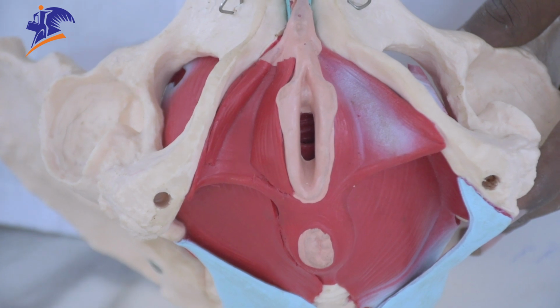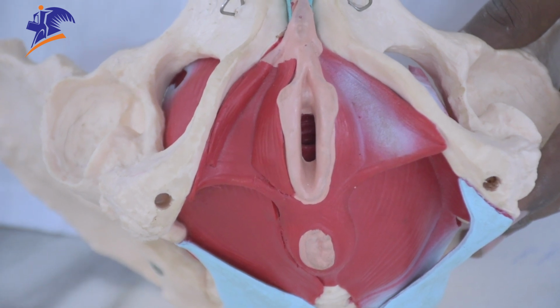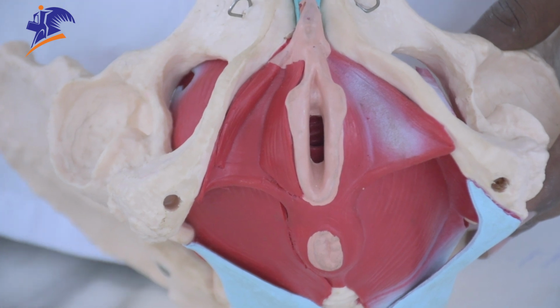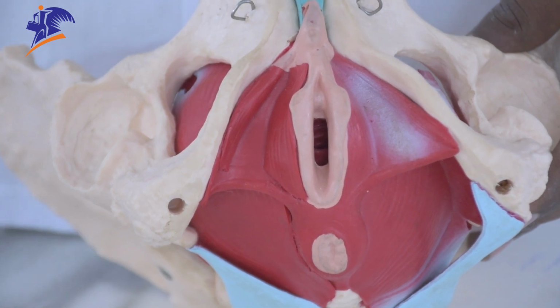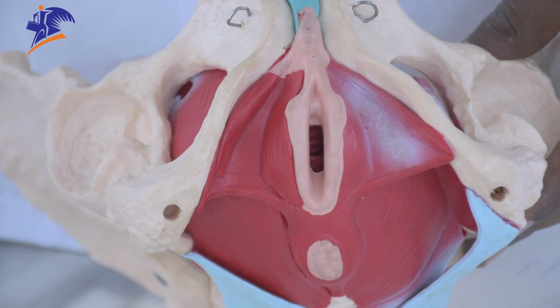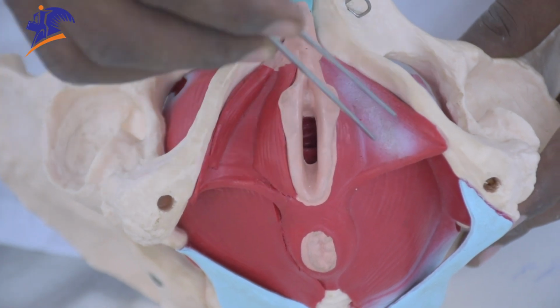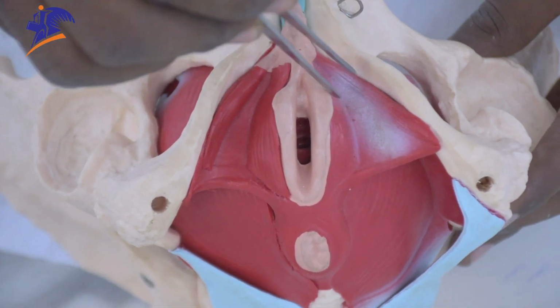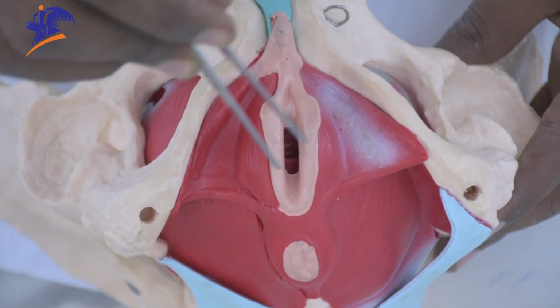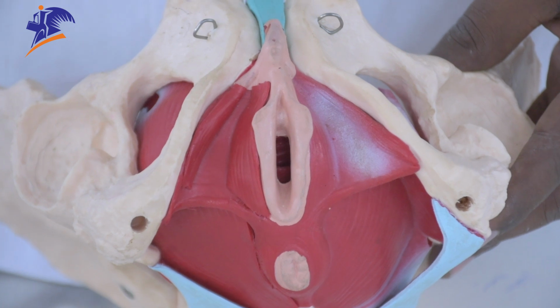Also, the bulbourethral gland in the male is one of the contents of the deep perineal pouch, not the superficial perineal pouch. In addition to these structures, we have branches from the pudendal vessels and branches from the dorsal nerve and pudendal vessels. All the muscles of the perineal pouches are innervated by perineal branches from the pudendal nerve.